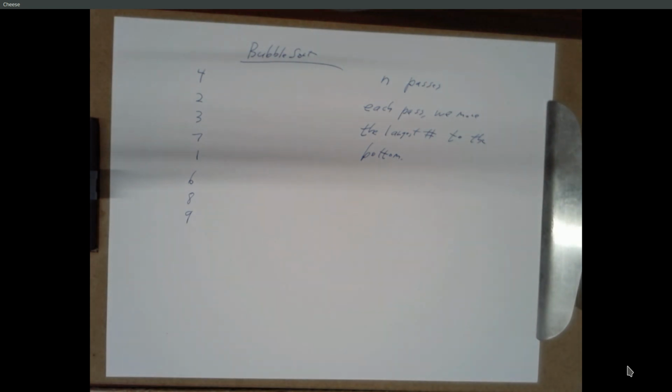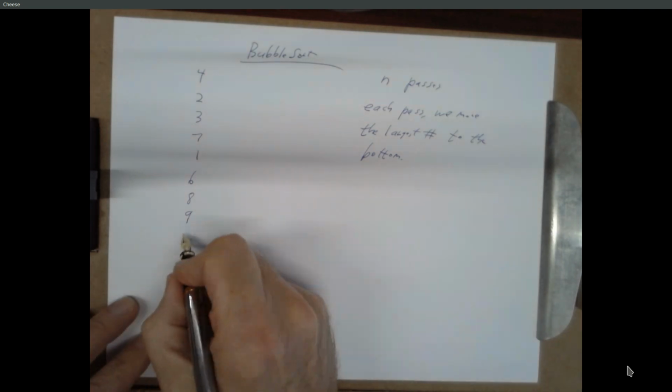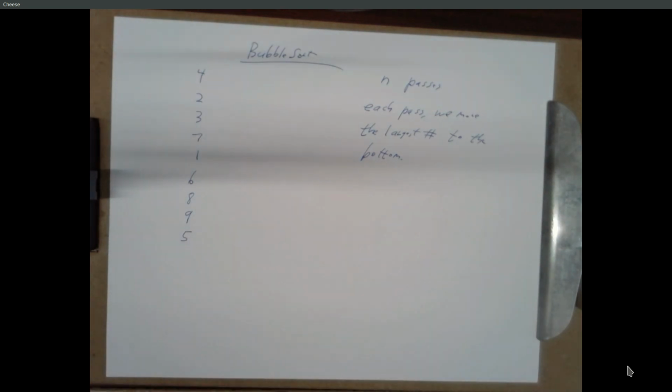So our first pass through a bubble sort is going to find the largest number in this list and move it to the bottom. Let me put in some more numbers because I unfortunately put the largest one at the bottom anyway. So we'll throw in a 5 and we'll throw in a 0.